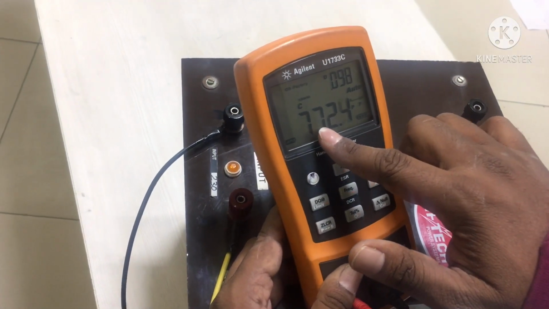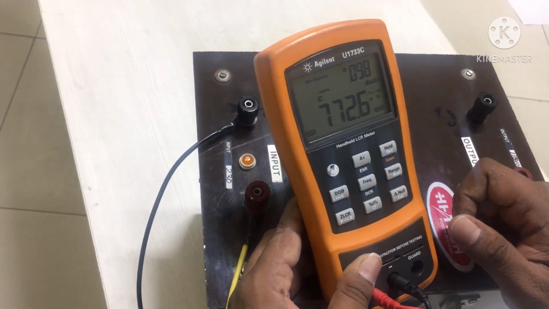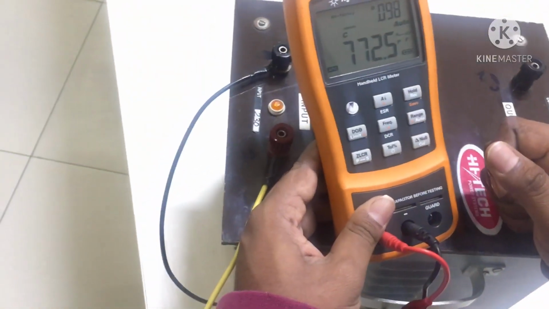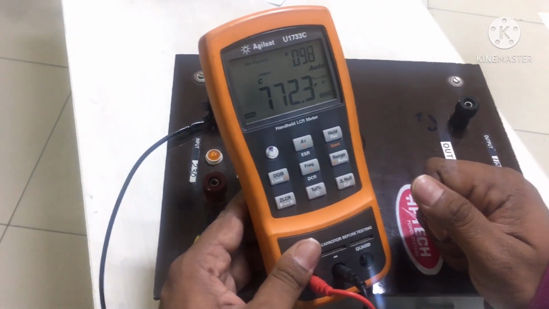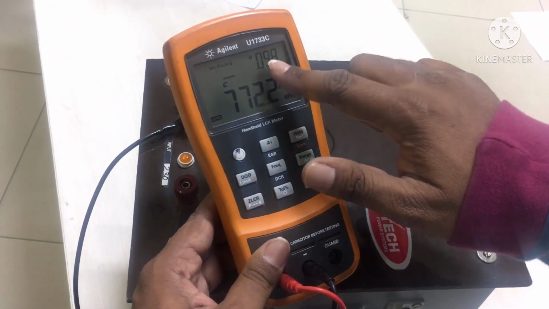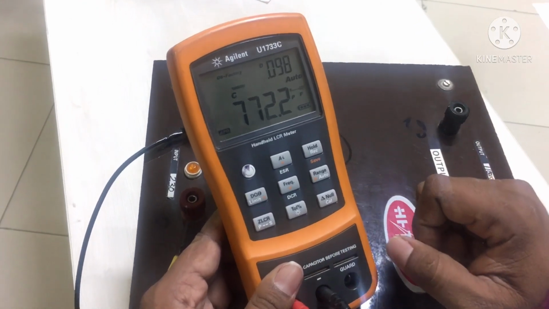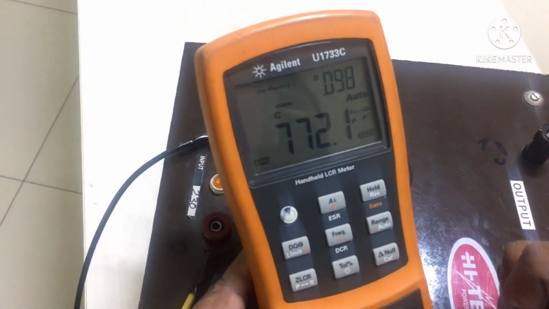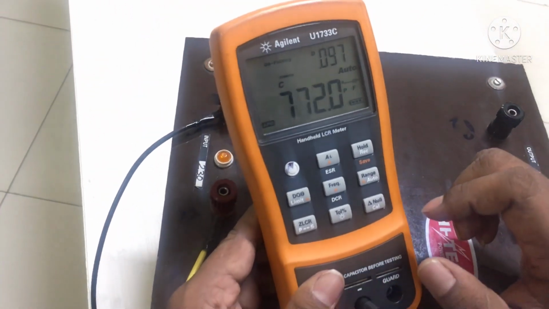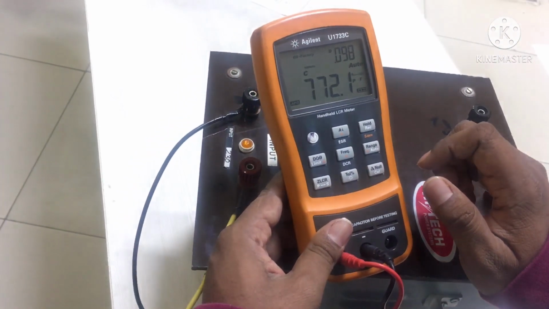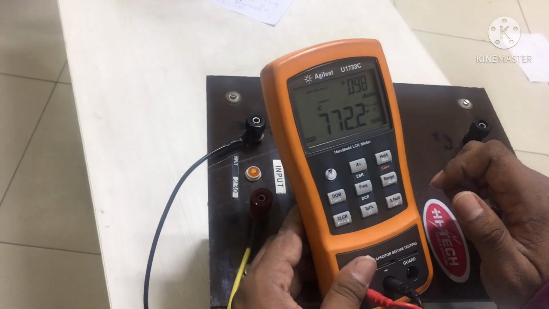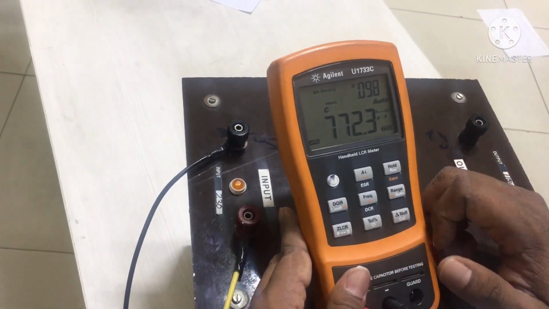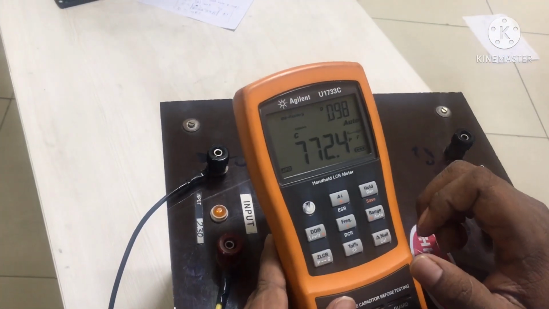At 100 kHz, the capacitance across the high voltage winding terminals is 772.4 picofarad, and we can see the dissipation factor is 0.097. With this, we have measured the resistance, inductance, capacitance values for the given single phase transformer.